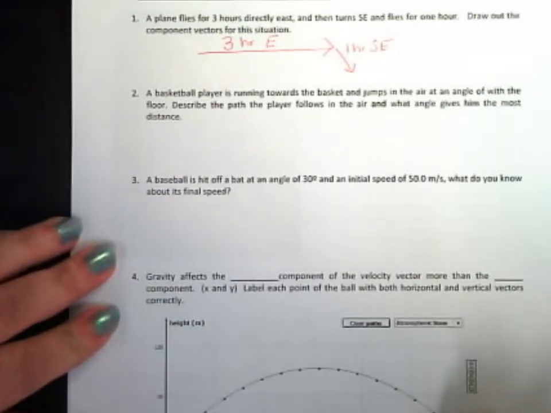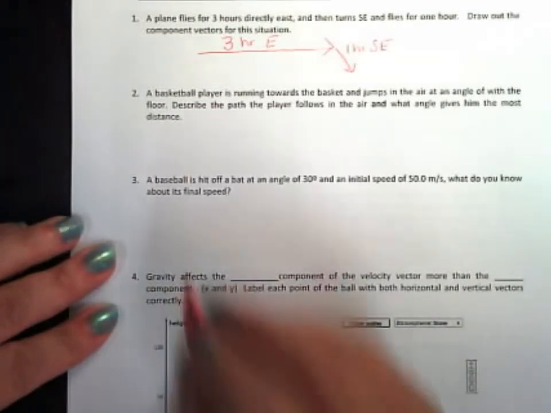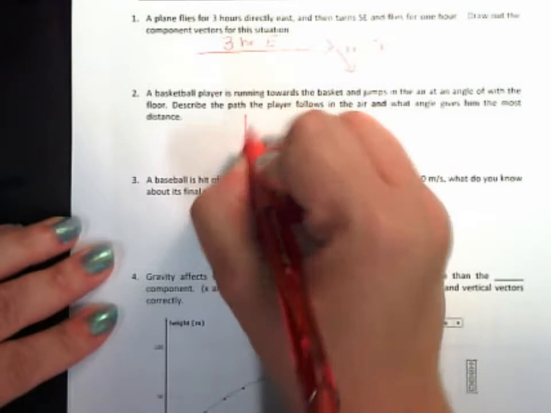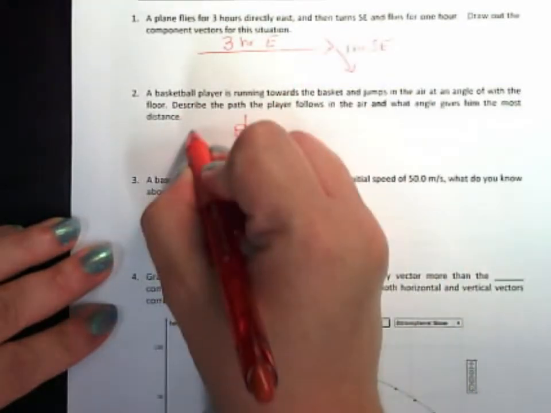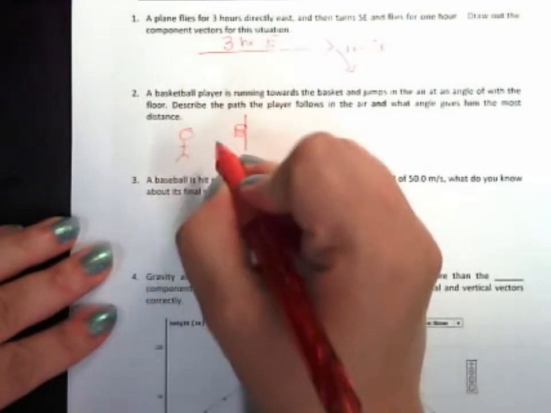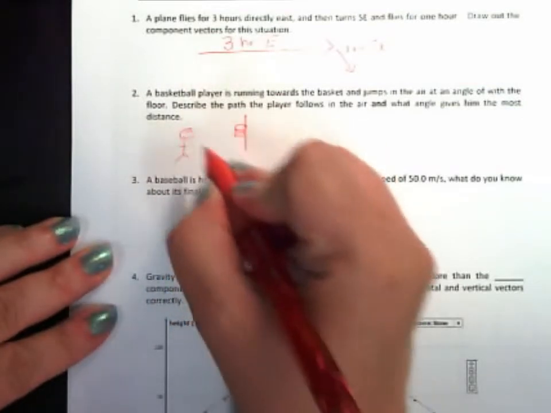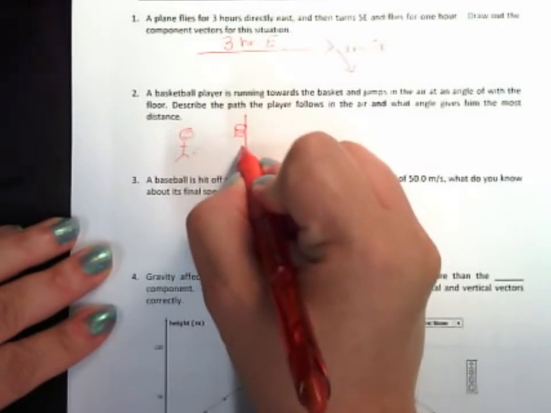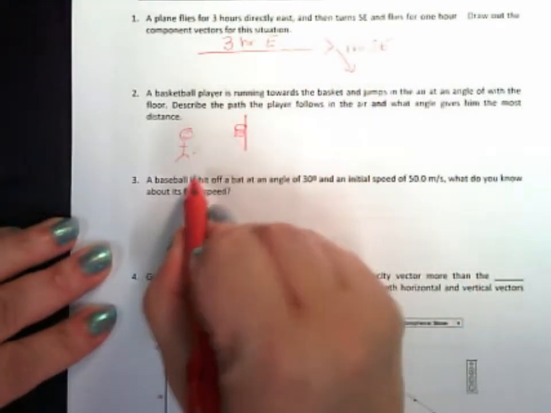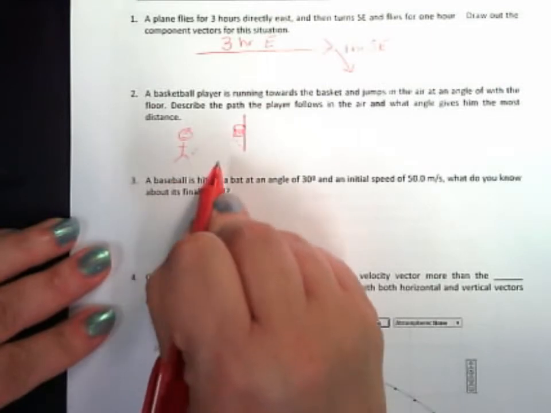All right, our second question. A basketball player is running towards the basket and jumps in the air at an angle with the floor. Describe the path the player follows in the air and what angle gives him the most distance. So if I have my basketball goal here and I have my player over here, when he jumps, he is going to follow a parabolic path towards the goal. So a curved parabolic path.